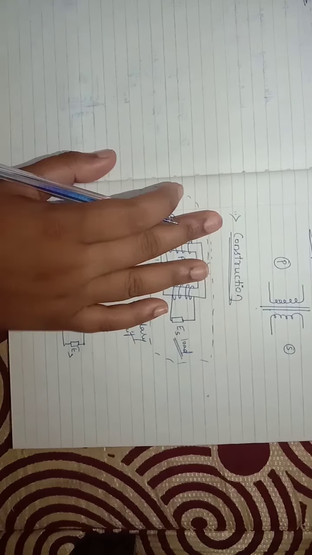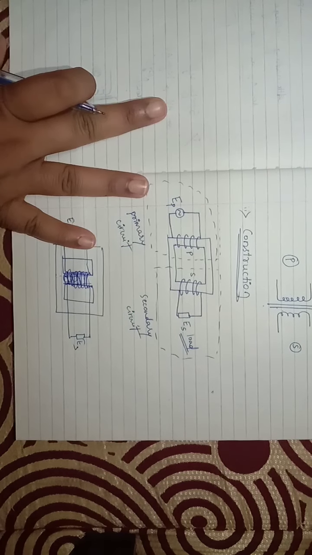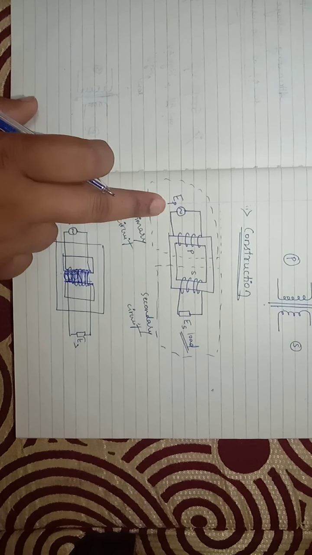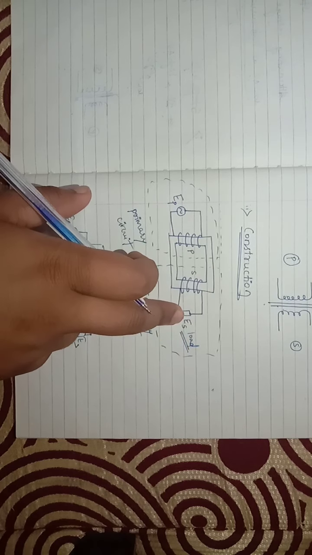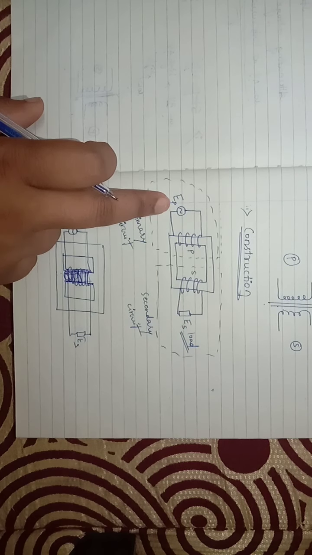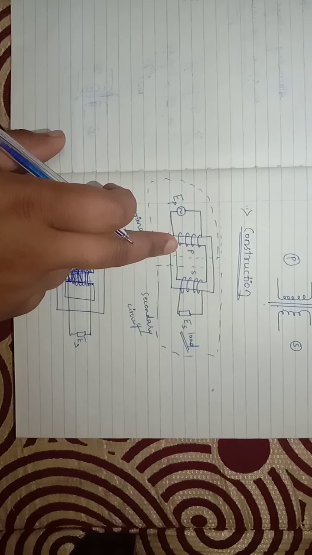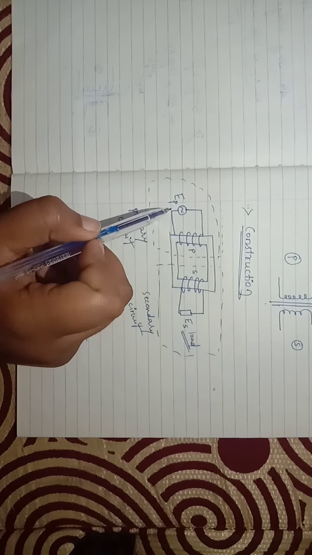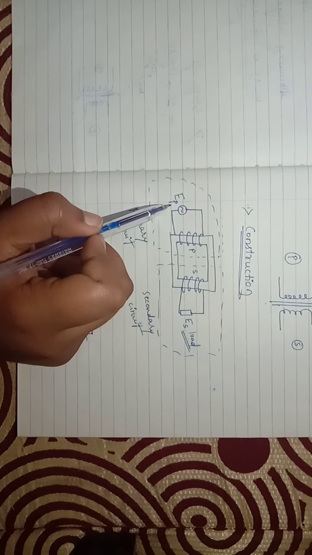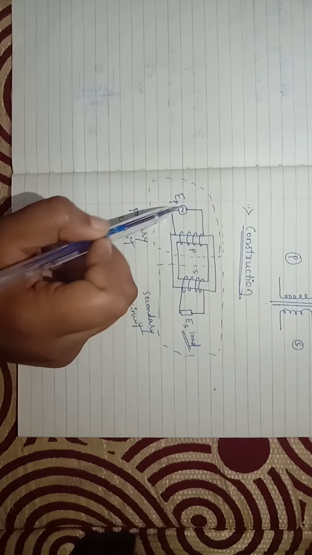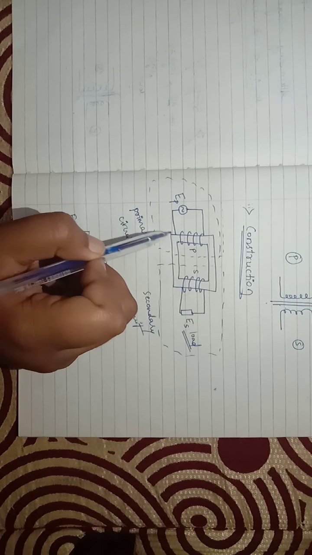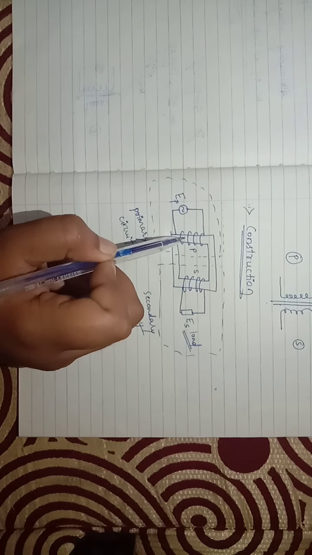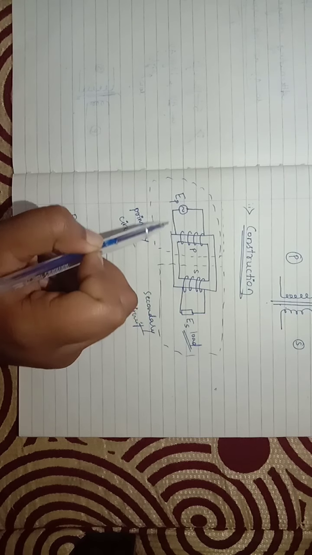As I told you, we have two coils, primary coil and secondary coil, connected to an alternating voltage source and an output. EP is connected to the primary coil, which means an alternating current flows here. EP is the alternating voltage source connected to the primary coil. Hence in this primary coil, an alternating current flows.